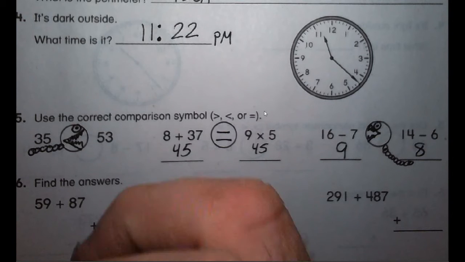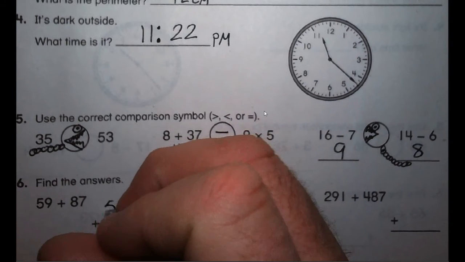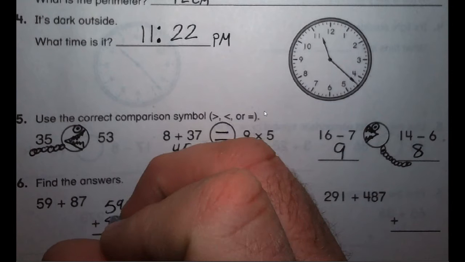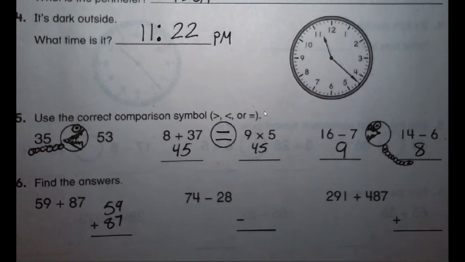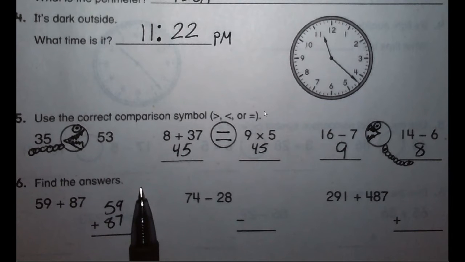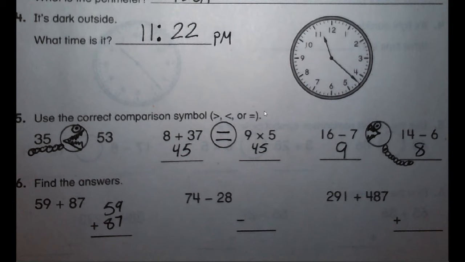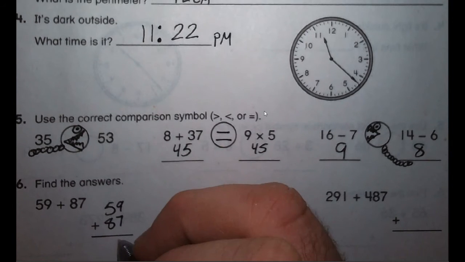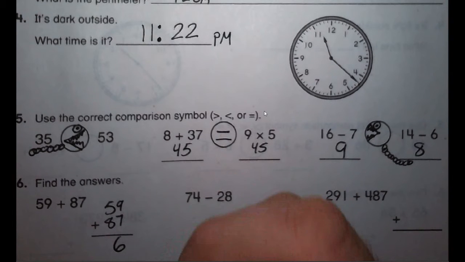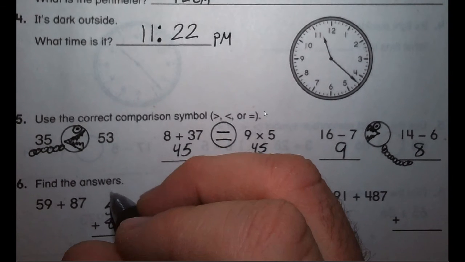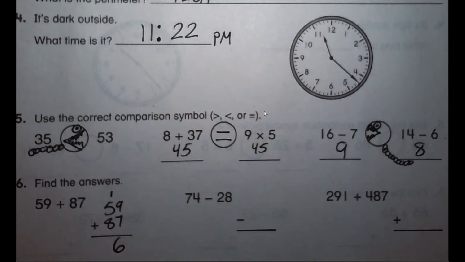Okay, we've got 9 plus 7 is 16. So we're going to put that 6 there. We're going to regroup the 10 from the 16. Okay. So now we've got 1 plus 5 plus 8. Well, we know 5 plus 8 is 13. So what is 13 plus that 1?